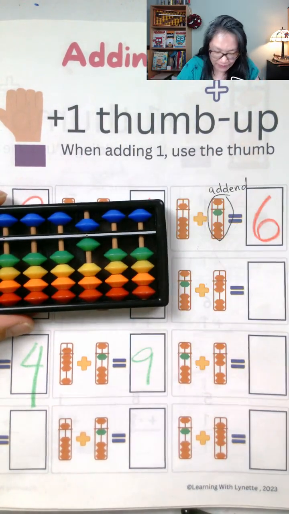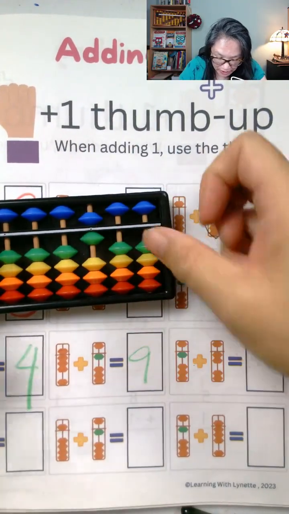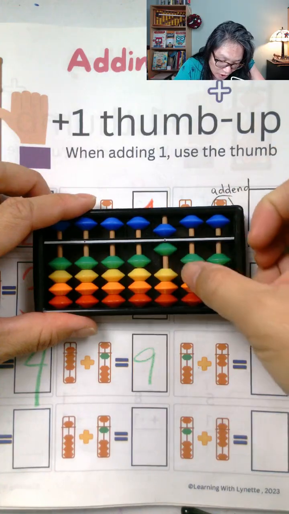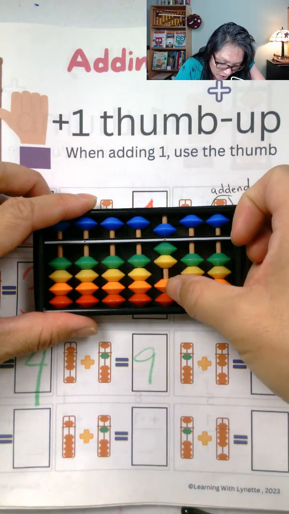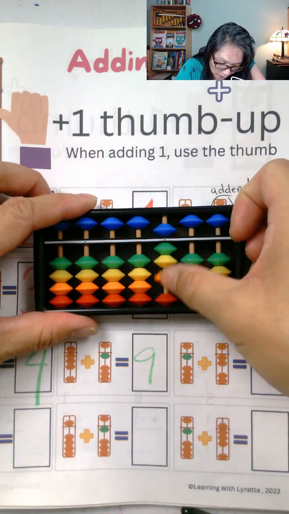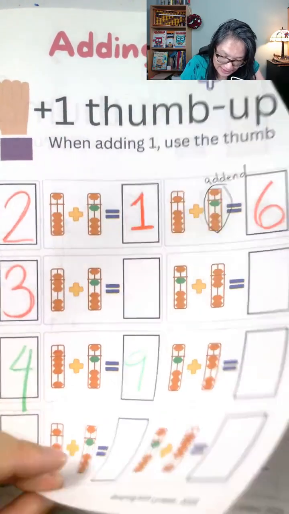I want to add the 1. My final answer is 6. Again, what we're doing is understanding when I move the bead. It doesn't matter which bead I'm moving. I just want to move the 1 bead. This is what 1 looks like. I'm just adding 1.